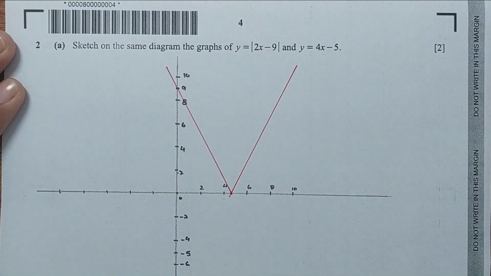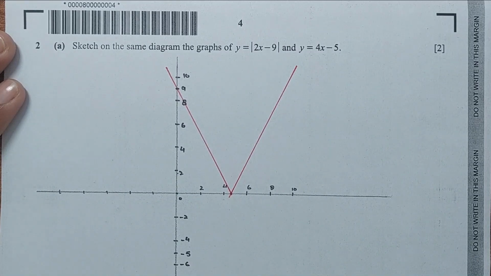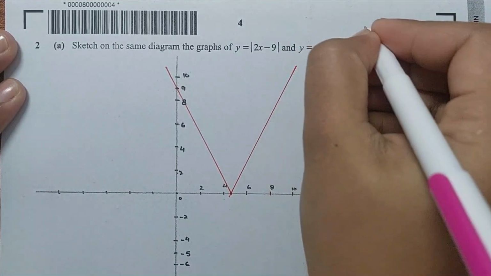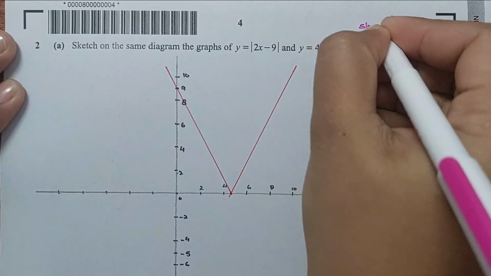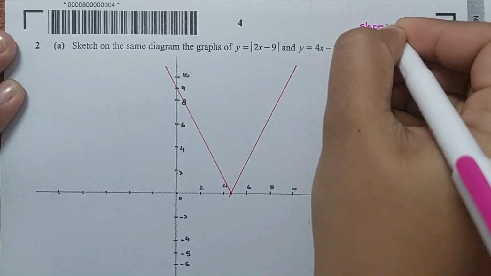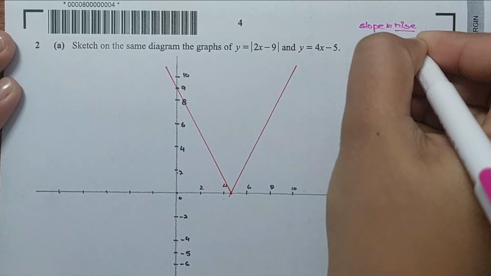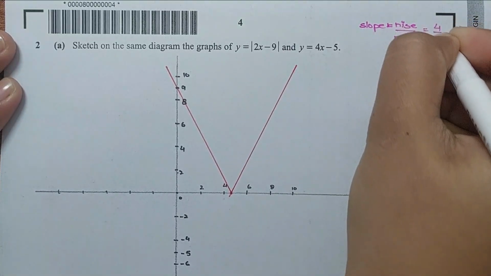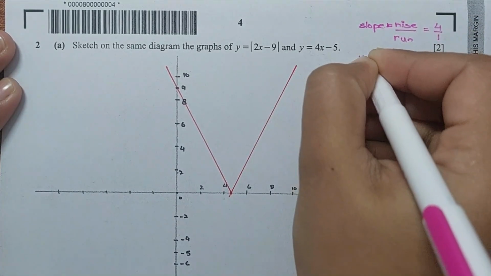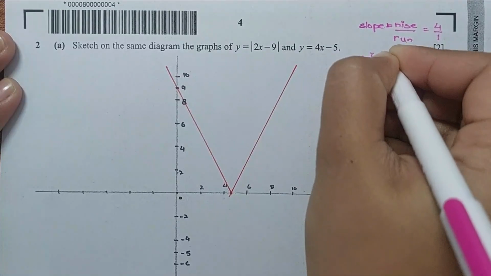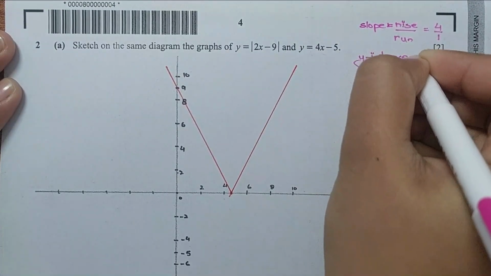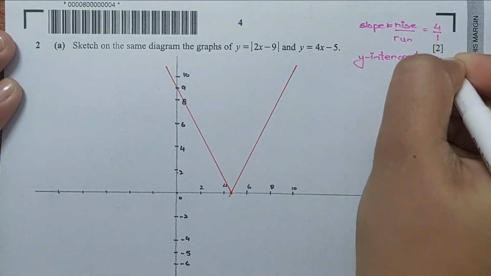Now for the second one, here we can use a method of x and y-intercept and the slope method, right? So for this function, the slope is rise over run, which is 4 over 1, we can say, and the y-intercept is -5.